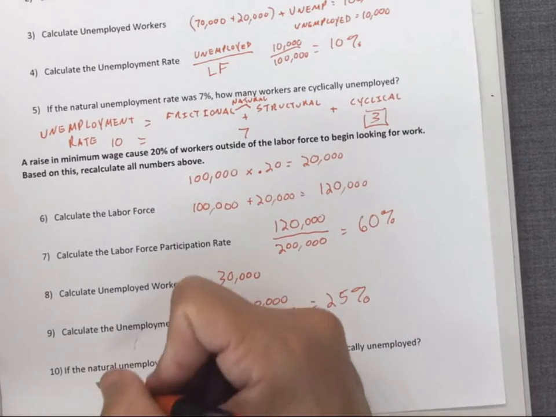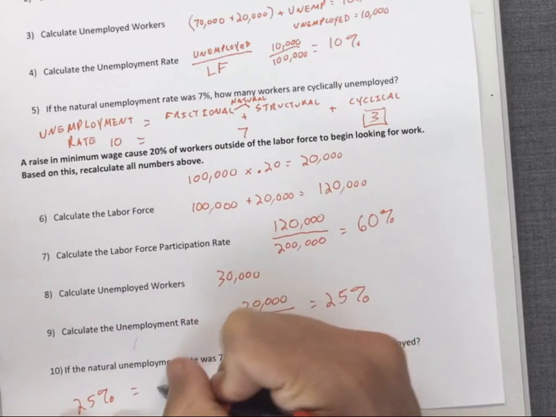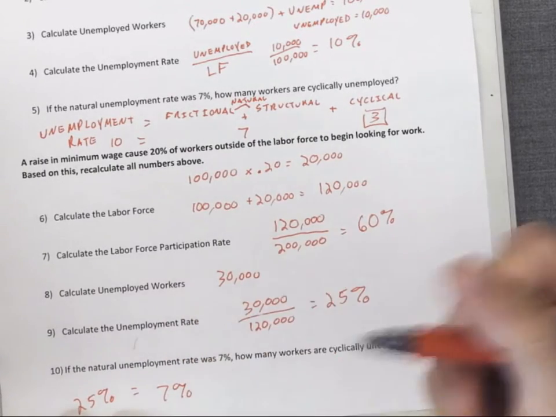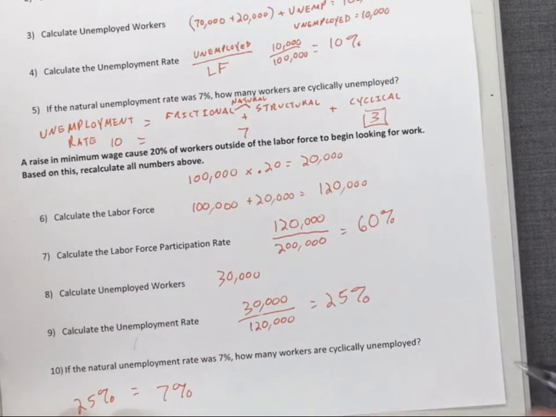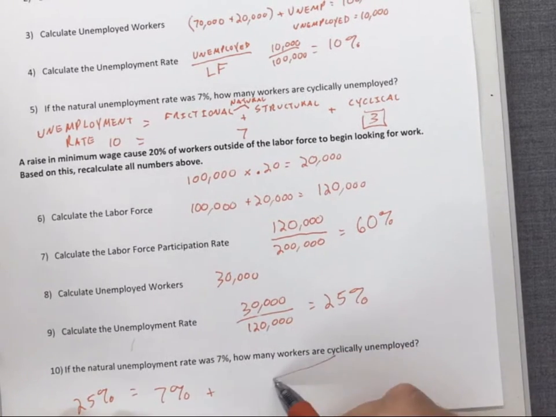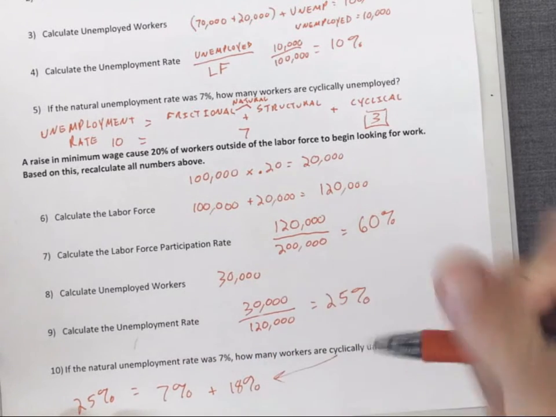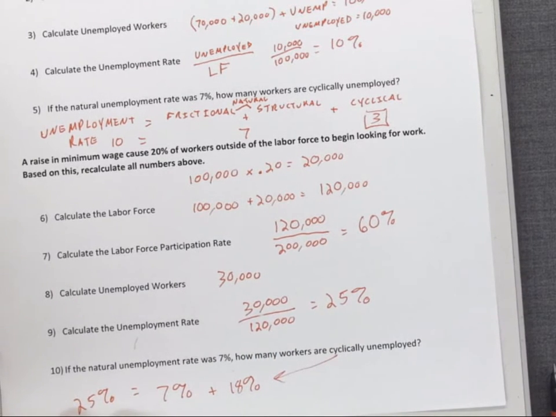But using this data, if unemployment is now 25%, if the natural rate somehow was 7%, which I just stated wouldn't be correct factually, but we can use it for this, then we know that the missing amount, the cyclical amount, has to be the difference, which in this case would be 18%. And that is the necessary calculations to calculate data with unemployment.